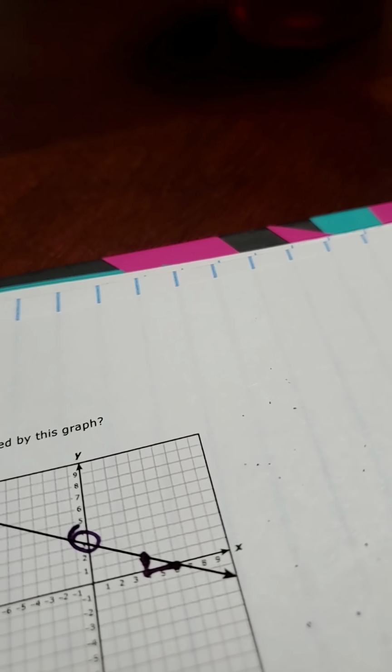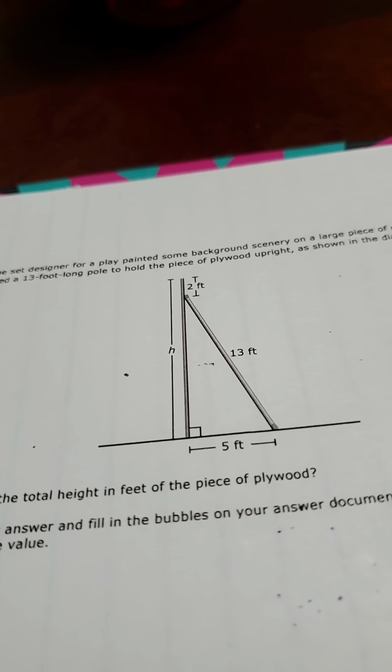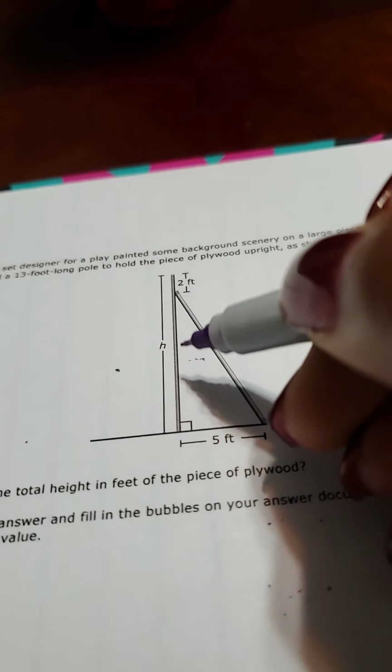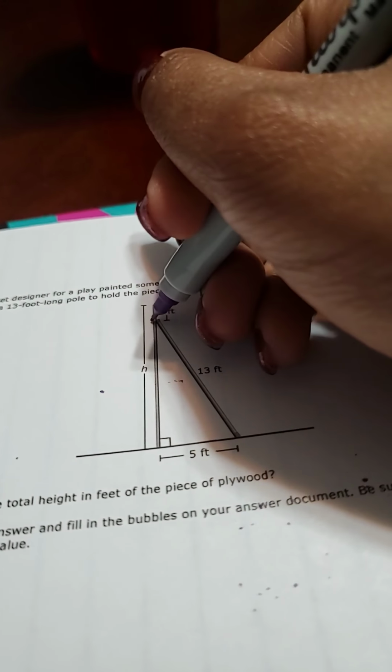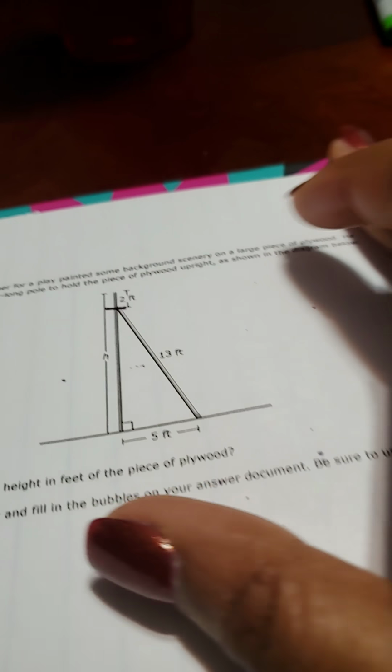And then the last question, number 15. It says the set designer for a play painted some background scenery on a large piece of plywood. He used a 13-foot long pole to hold the piece of plywood upright, as shown in the diagram below. What is H, the total height in feet of the piece of plywood? Well, I need to notice H goes all the way up, right? So whatever I find, I'm going to have to add 2 to it because my triangle stops 2 feet short.